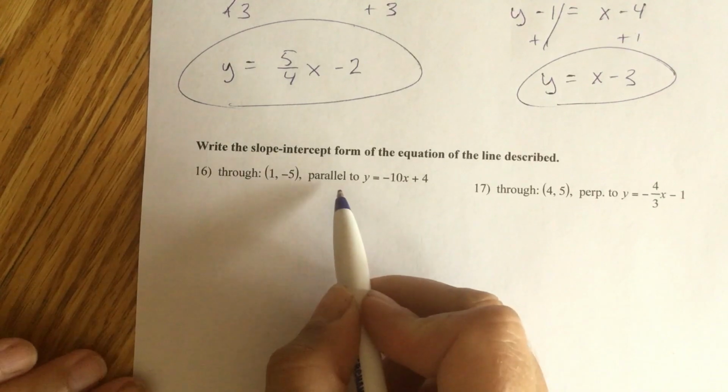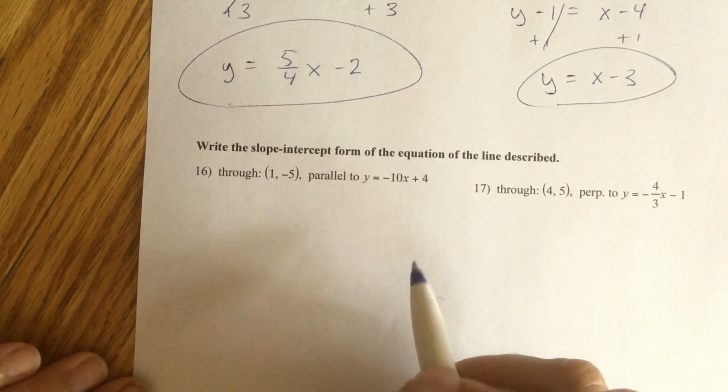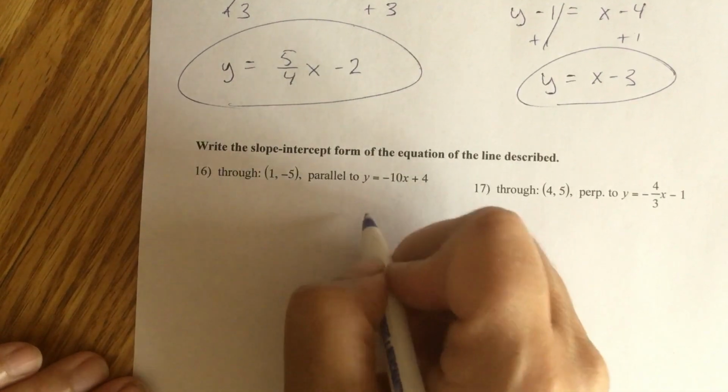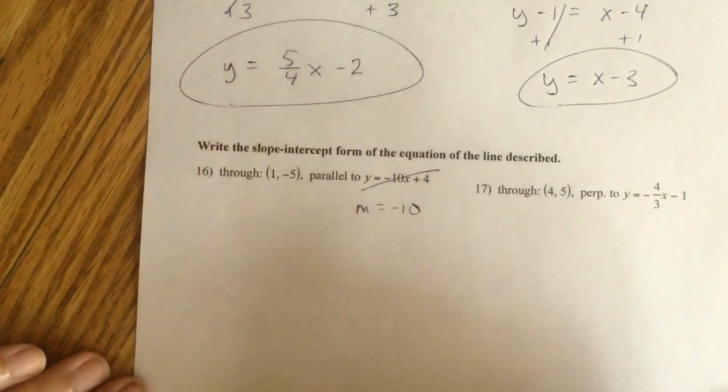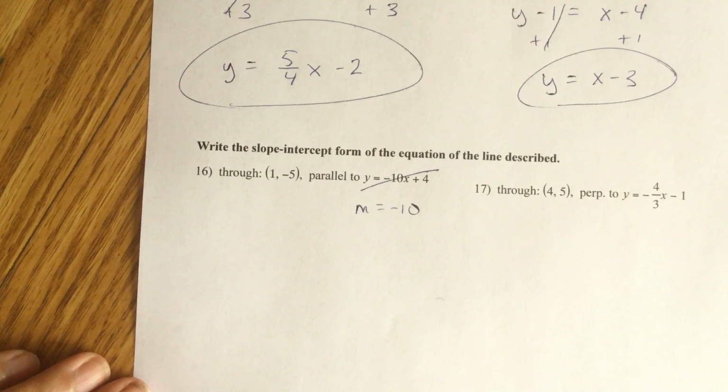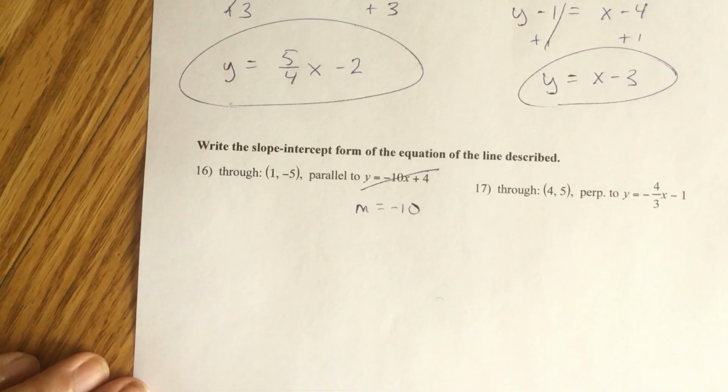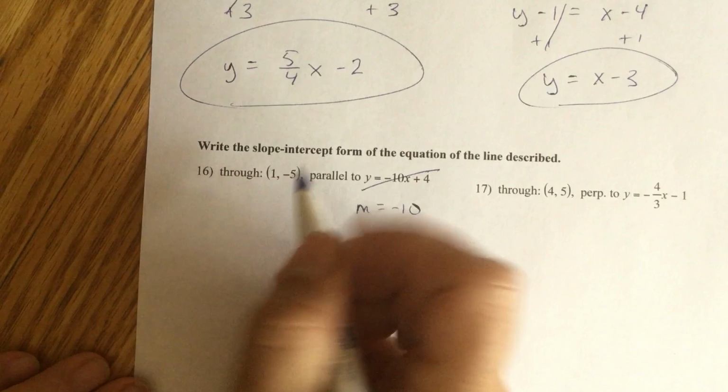So if it's parallel to this equation, then I want to use the same slope. So I'm going to use m is equal to negative 10, and then I'm going to cross this off because I don't want to use anything else from that equation. I don't want to use the 4. I'm done with that equation. So now I'm going to use this point.